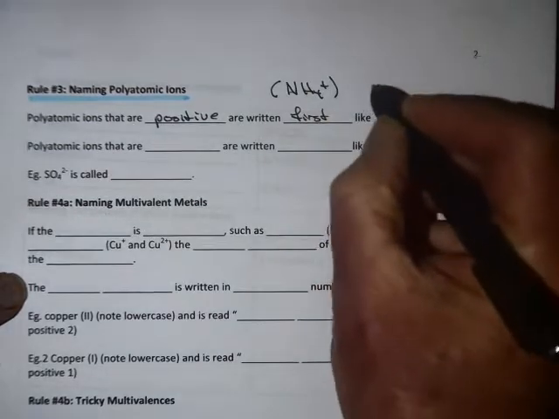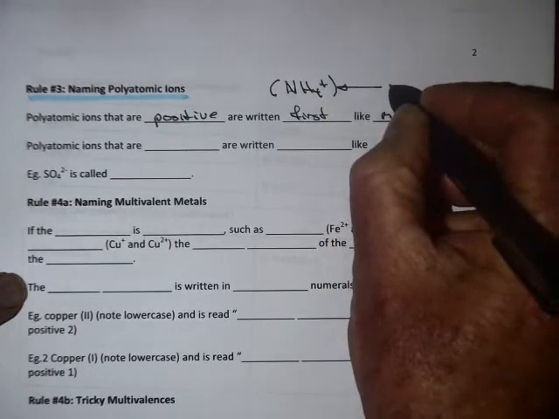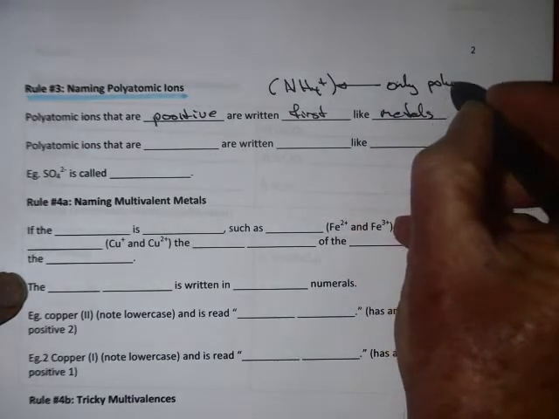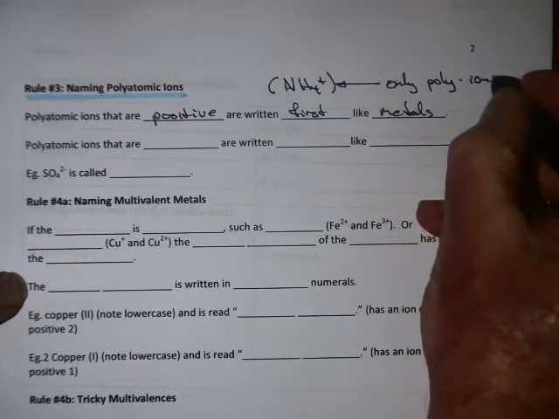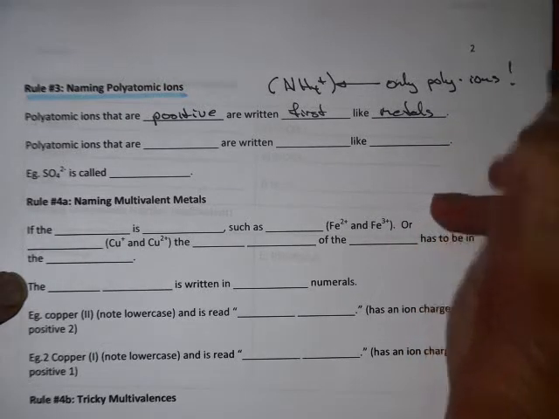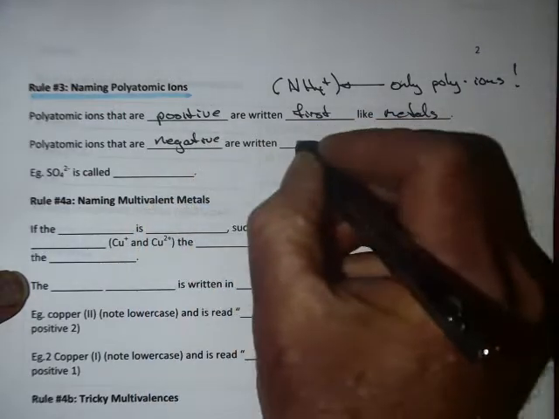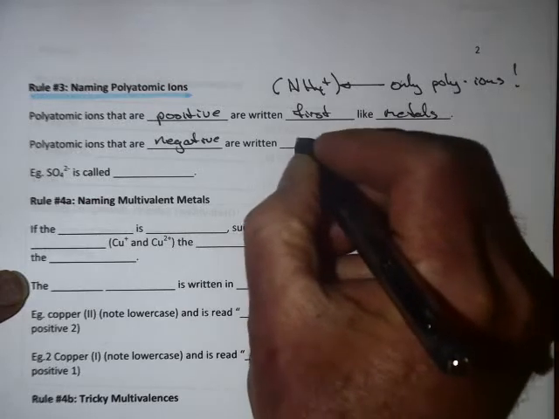That's the only positive polyatomic ion. Sometimes I just call them polyions for short. So polyatomic ions that are negative are written second, like nonmetals.